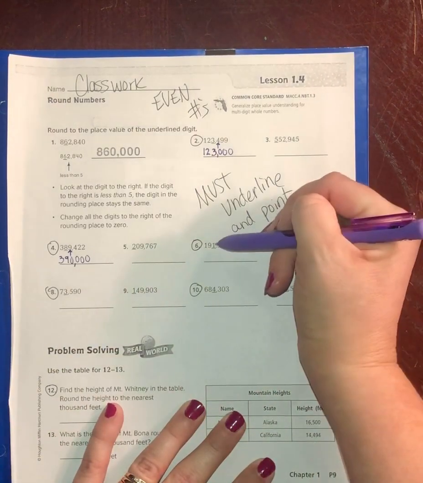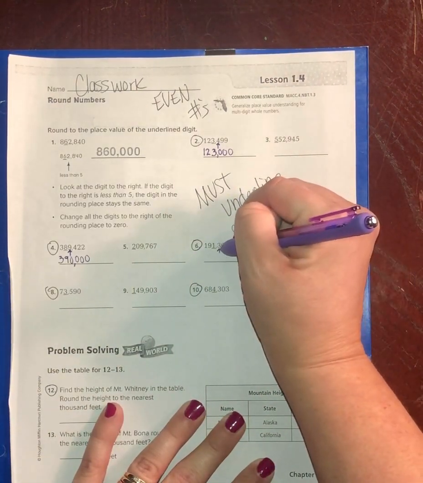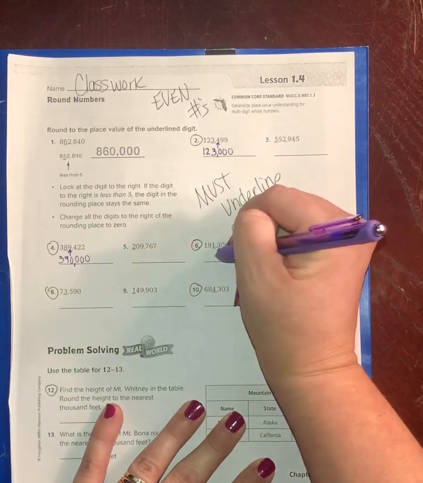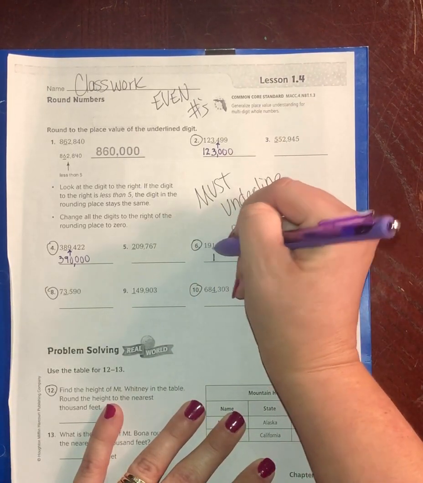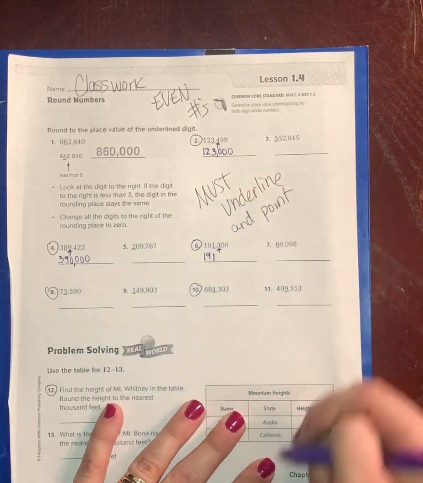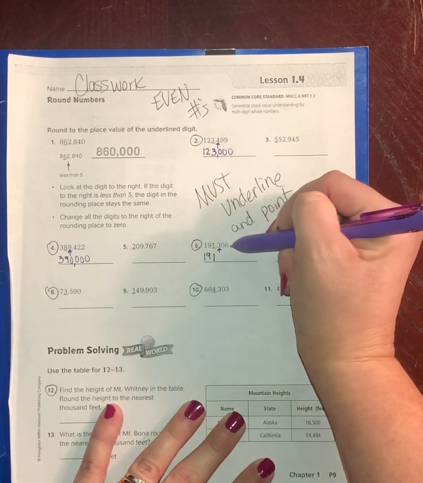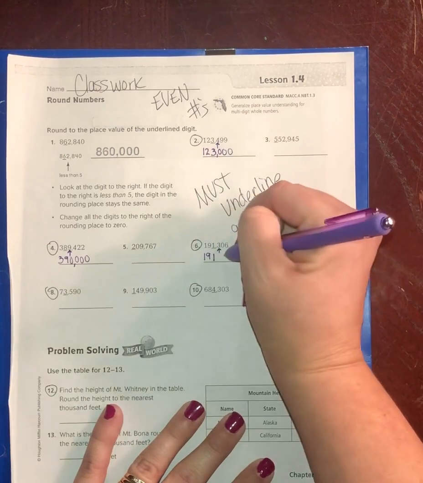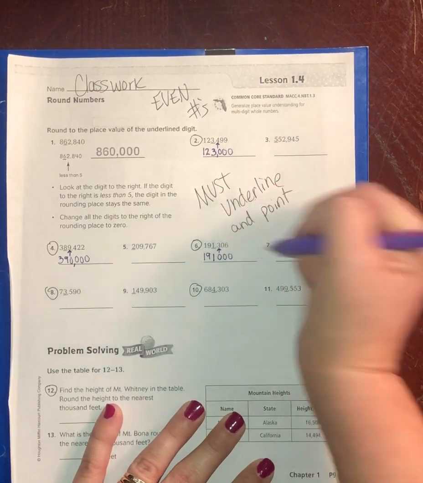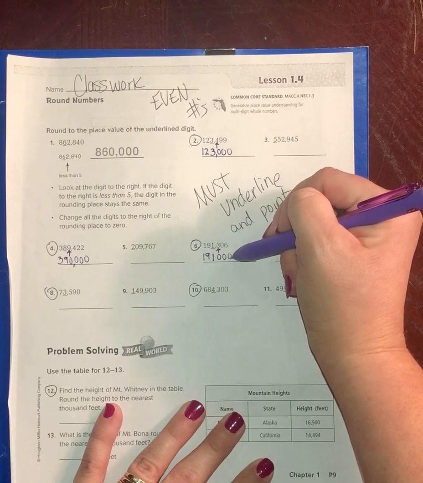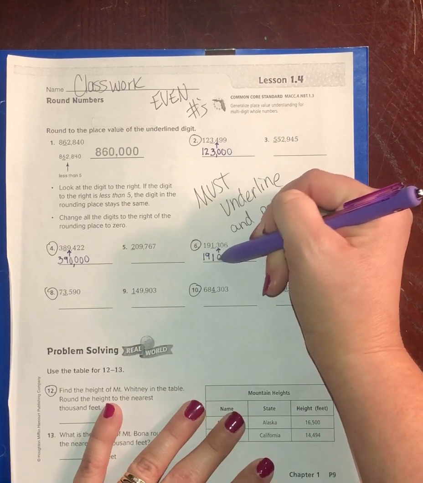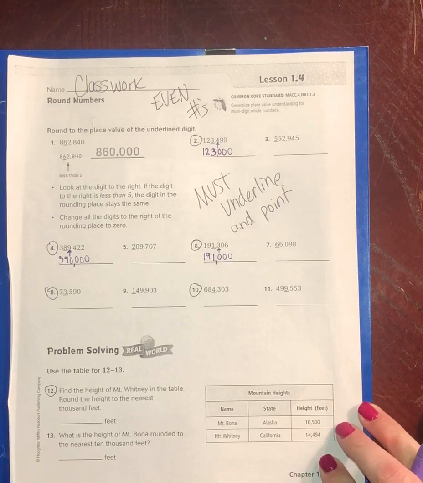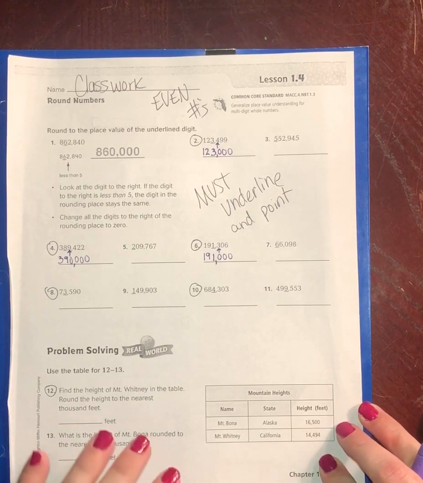Number 6, found the place, look next door. It's 4 or less, so it's going to let the 1 rest, which means it doesn't change. Everything to the left stays exactly the same as well. Then I look to the right, zeros in sight. So starting at the arrow, there's 1, 2, 3 spots, which means there's 3 zeros. And then looking from the right, we count over 3 numbers, 1, 2, 3, place the comma, and our number for the answer is 191,000.